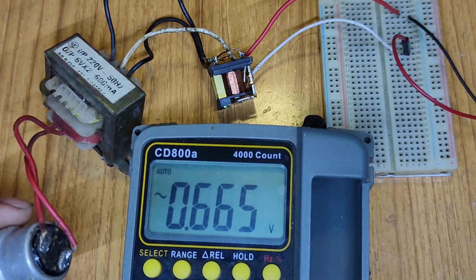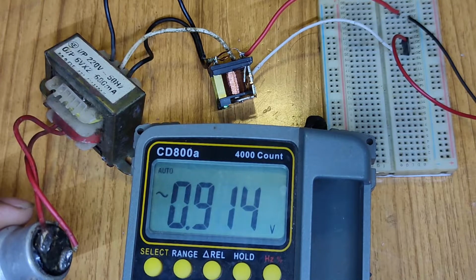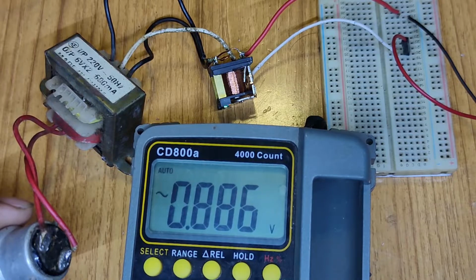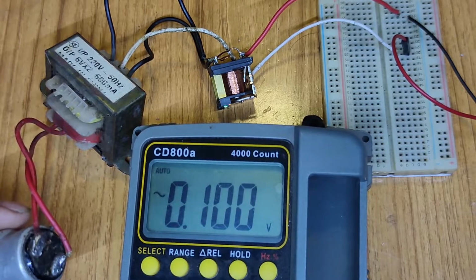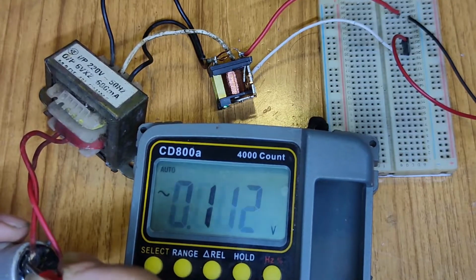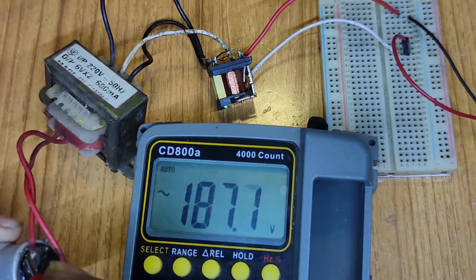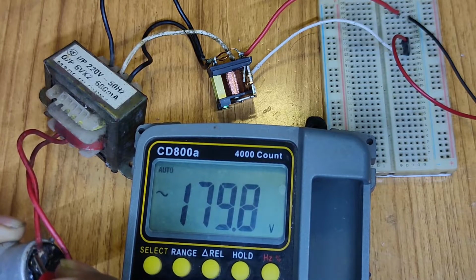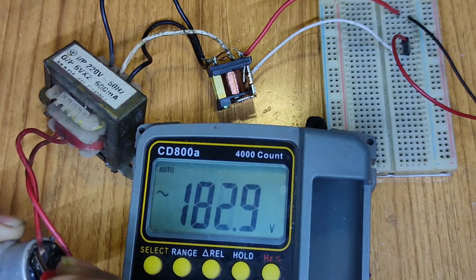Now it is slightly 12 volt, 12.5 volt. I set my voltage source to see what happens next on my output. Okay, this is 182 volt.